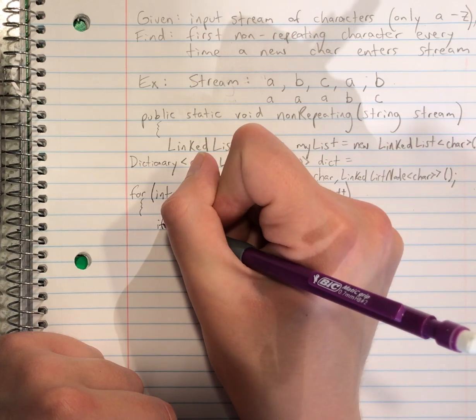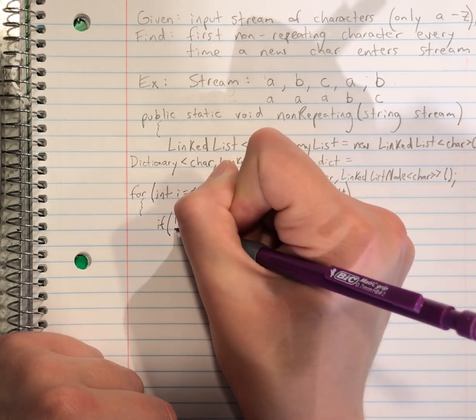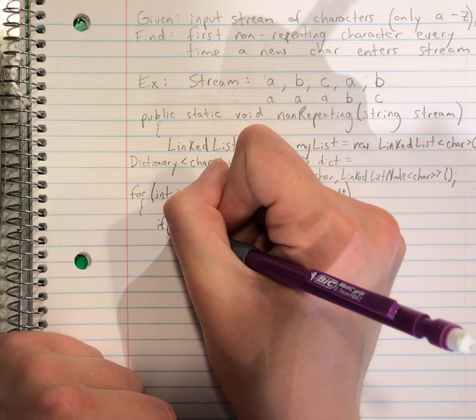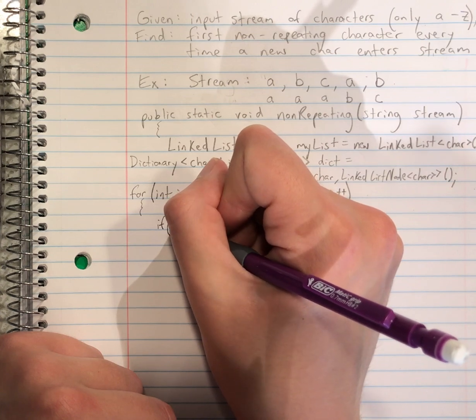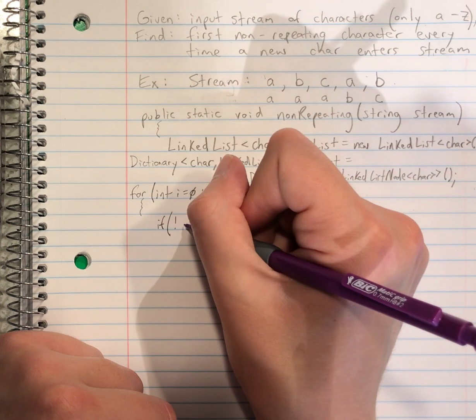So first we'll check if the dictionary does not contain the current character that has been inputted.